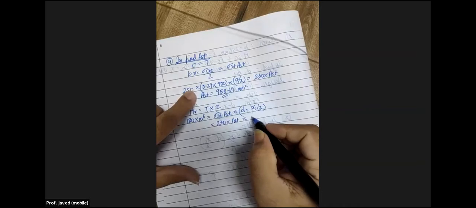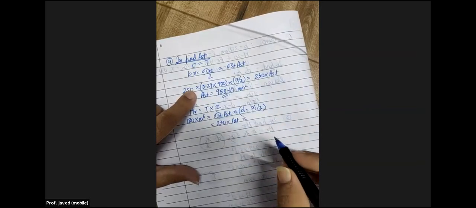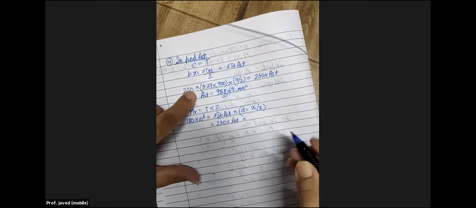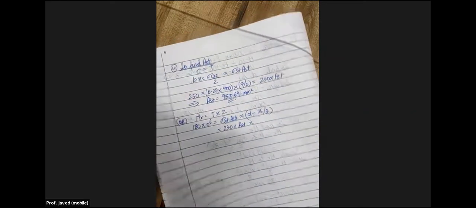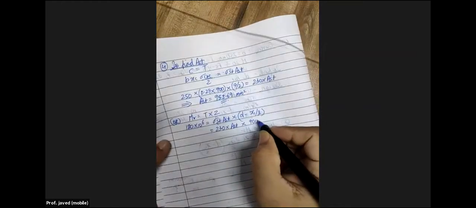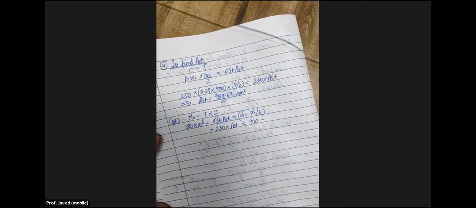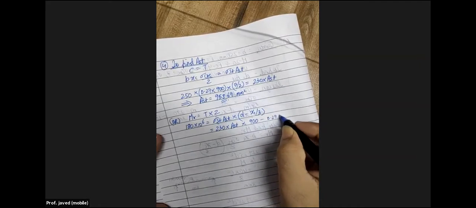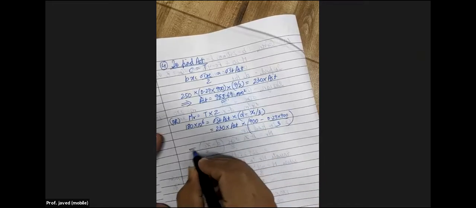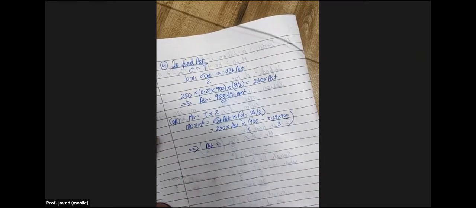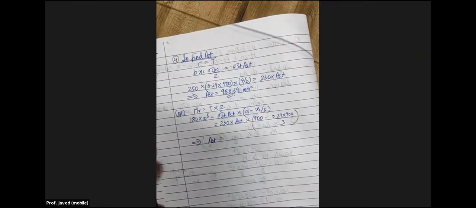Okay, so sigma ST is 230, AST is the unknown, and D is 900, small d is 900, and XC is 0.29D. Okay, 0.29 into 900 by 3. So this will give you the value of AST. Yes, everyone getting this 992, same value.